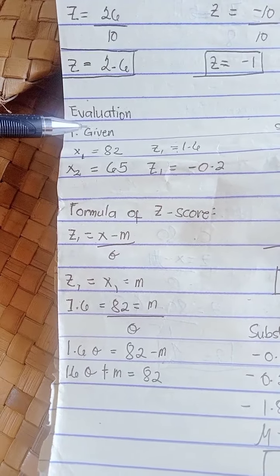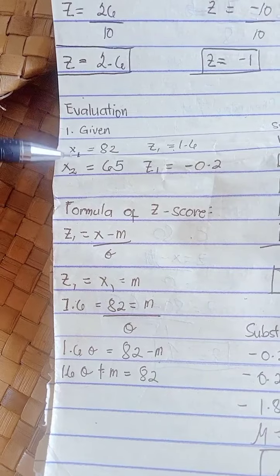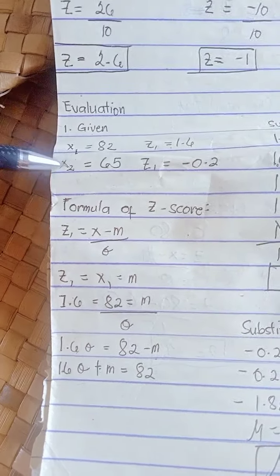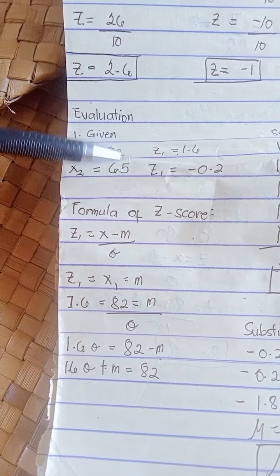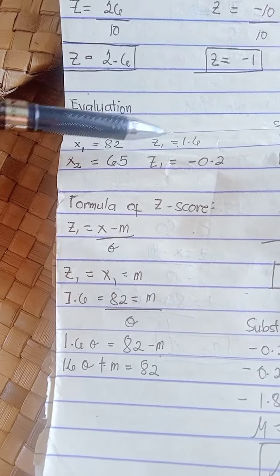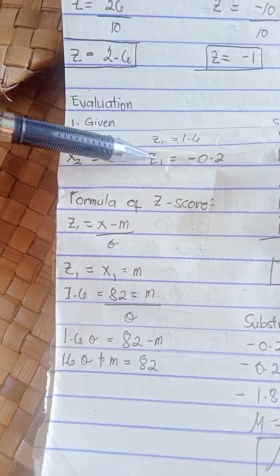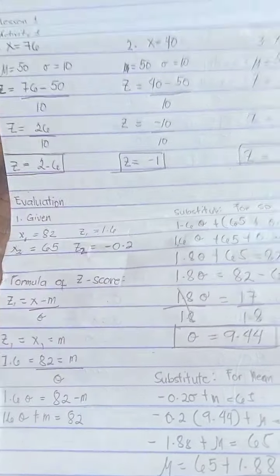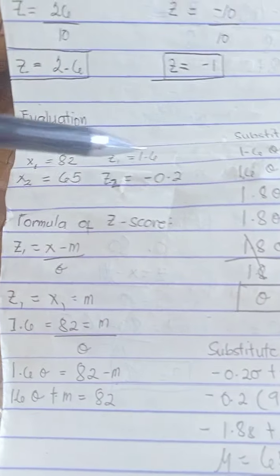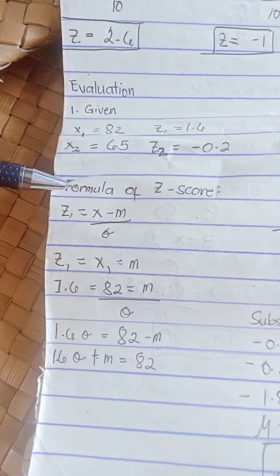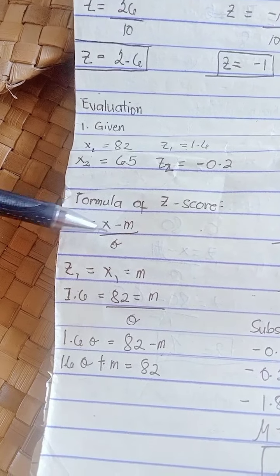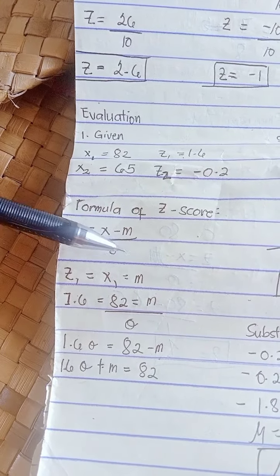So first, kunin po natin yung given. X number 1 equals 82 and our x number 2 equals 65. Our z number 1 equals 1.6 and z number 2 equals negative 0.2. So the formula of z-score is z equals x minus m over standard deviation.